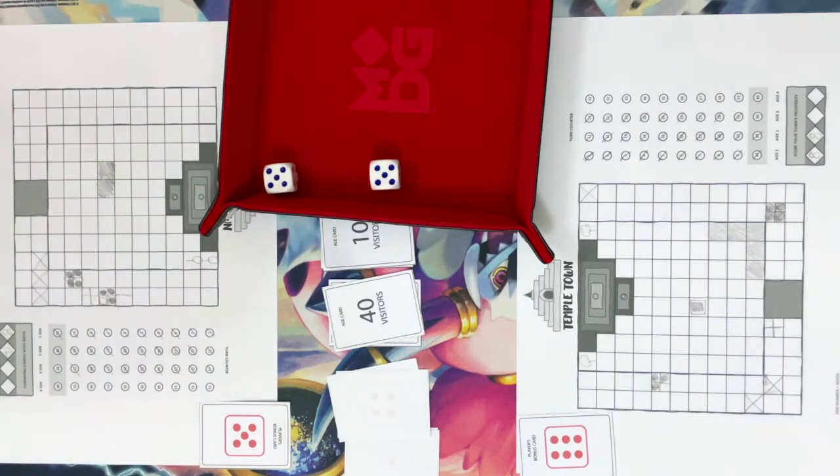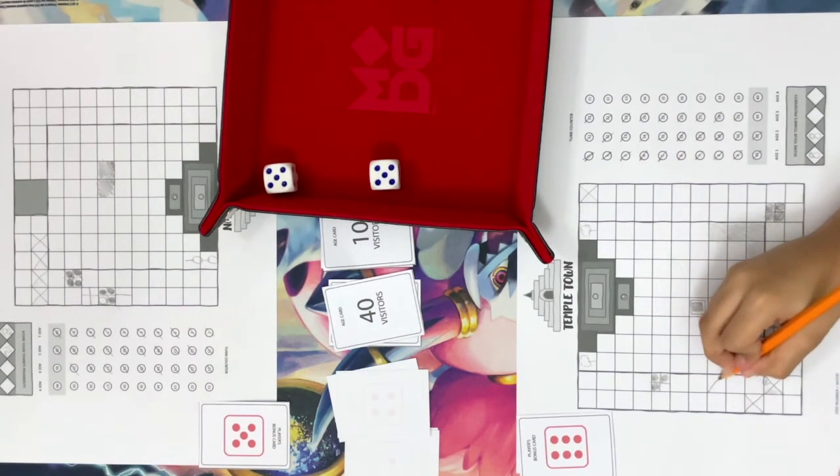Hey, lucky me. So I get 2 wood. Should I go for a shop? I think I'll go for a shop and I complete another shop. I'm gonna take 5. I'm not gonna complete. I'm gonna start making a shop.